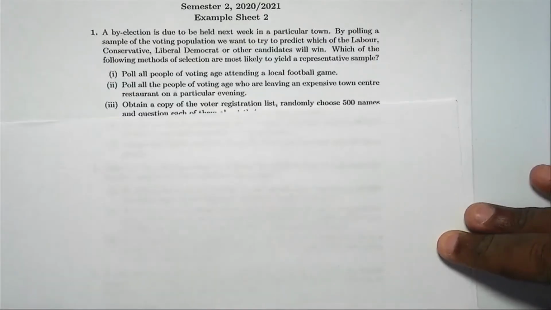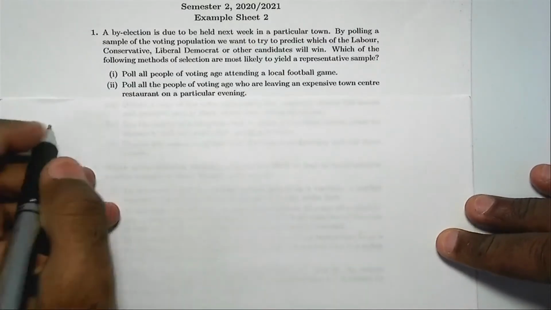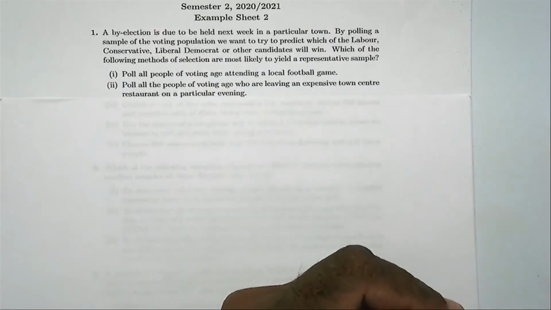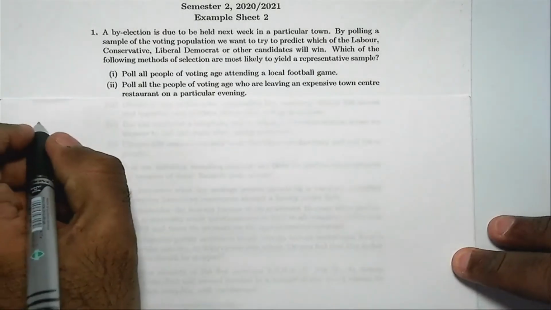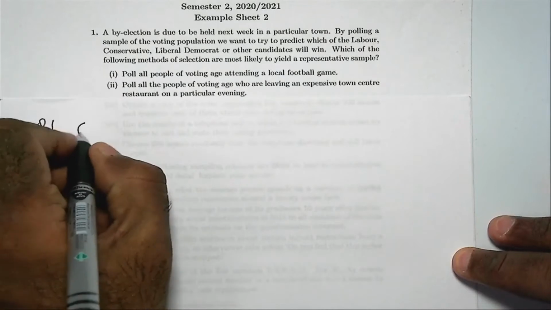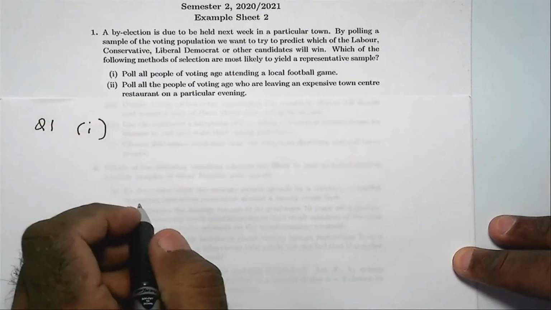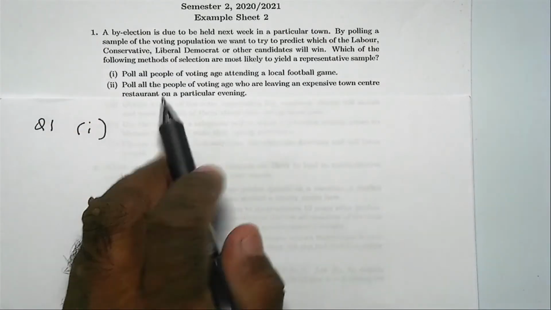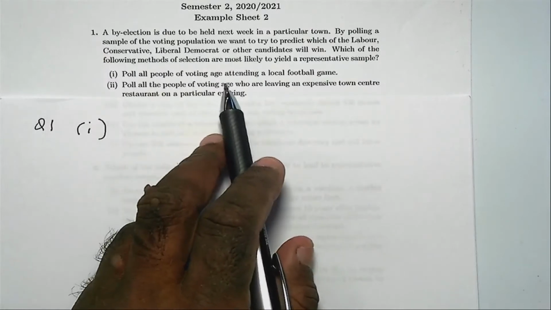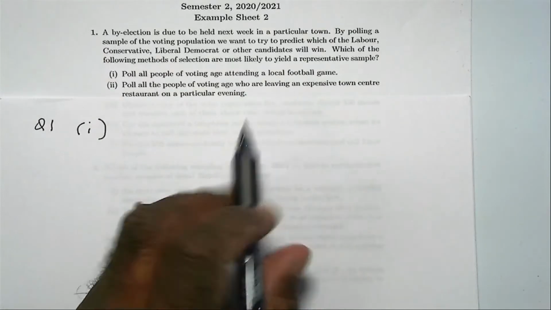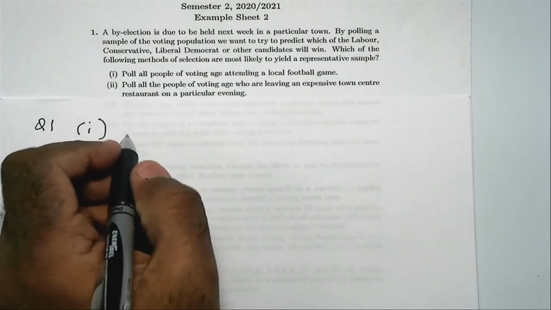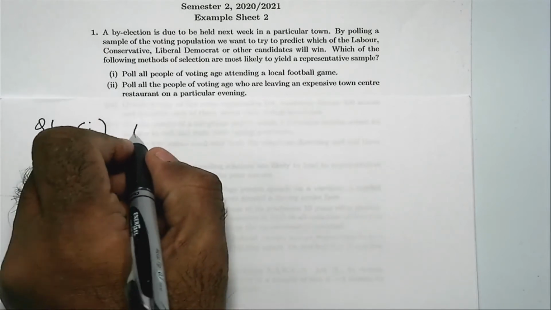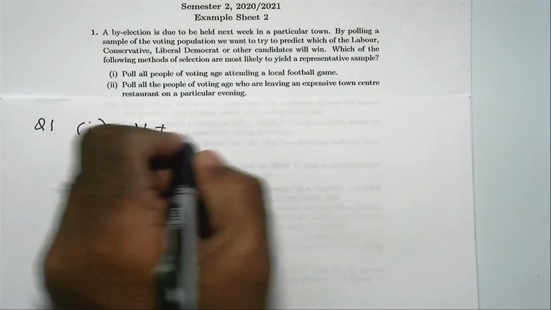Okay, let's start with the first one. This is question 1, part 1. The first one says, poll all people of voting age attending a local football club. So the answer for this is not representative.